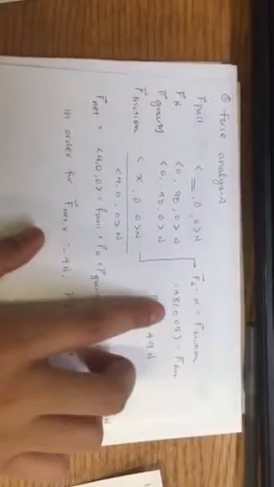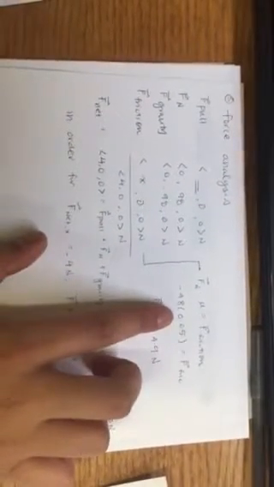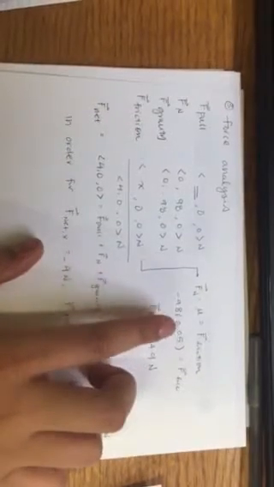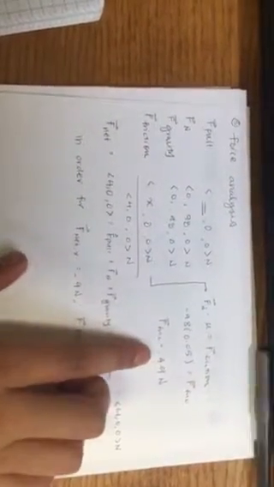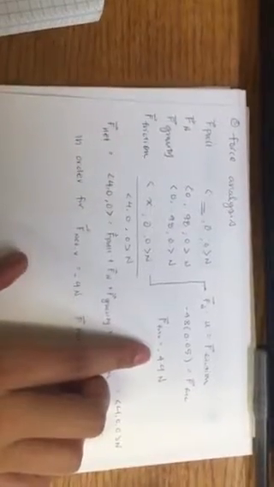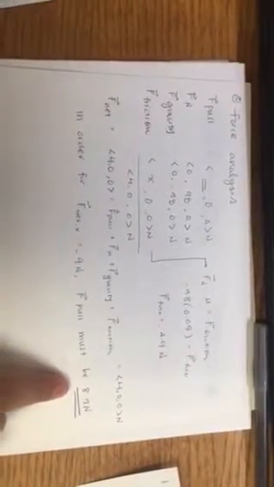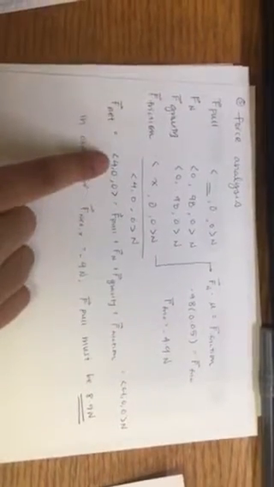The next was to figure out the force of friction. So I multiplied my normal force by my mu, which is 0.05 for ice on wood, and then I got negative 4.9 newtons, sorry. And in order for all of this to equal 4, I figured out that I have to be pushing at 8.9 newtons in order to move in the positive x direction.